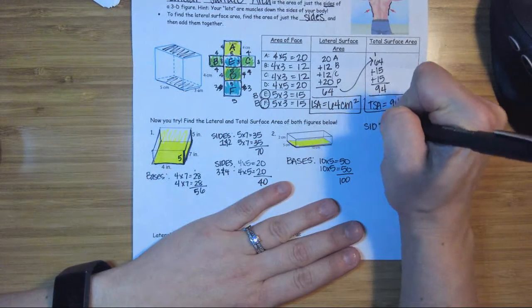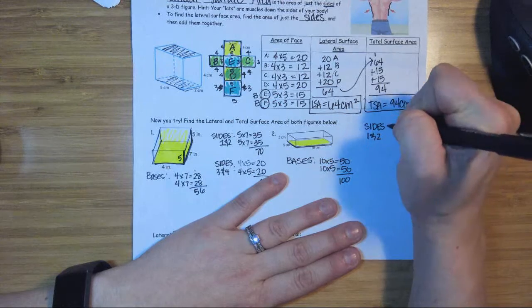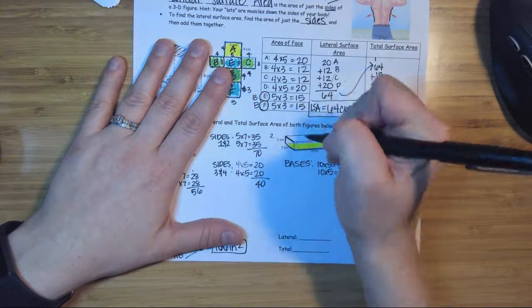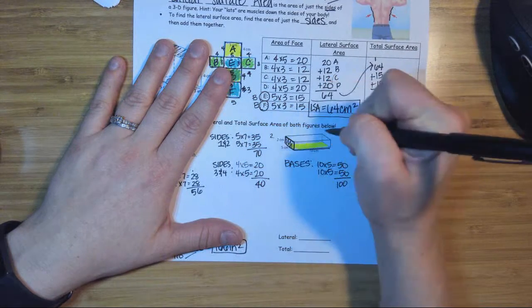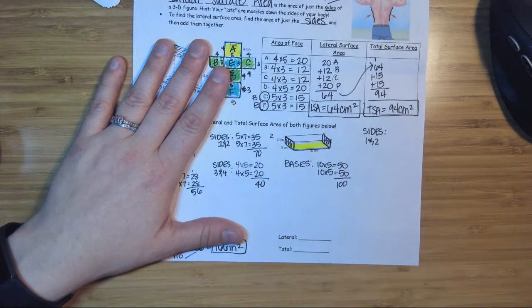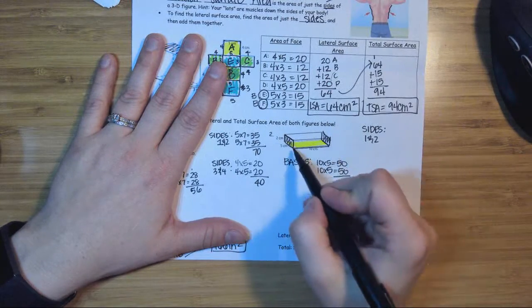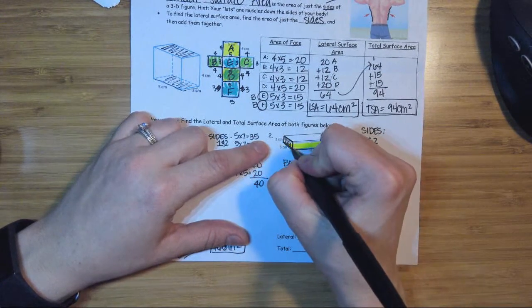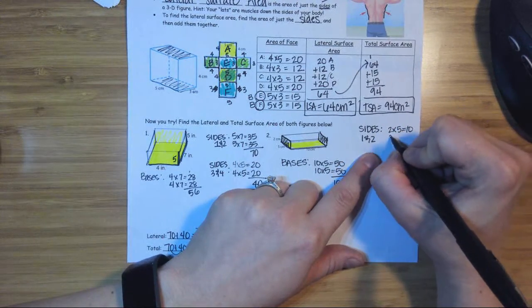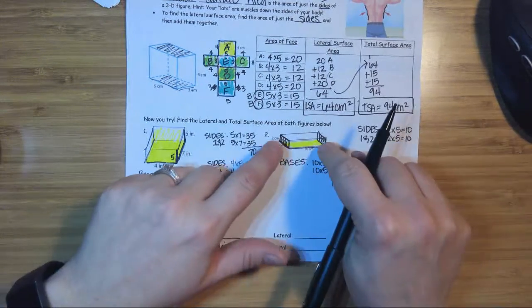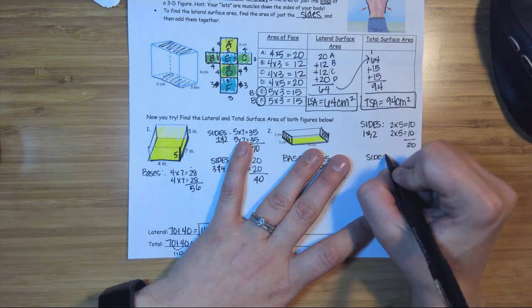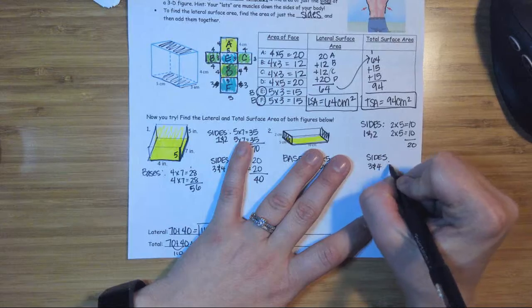Now let's do the sides. So let's say sides 1 and 2, just like we did on the other one. Well, let's do these ends right here. Okay, this end and this end. Let's do those two ends. So this end over here, it's going to be 2 times 5. So 2 times 5 is 10, and then I have another 2 times 5, which is 10. Identical sides. That's 20. Then I have sides 3 and 4.